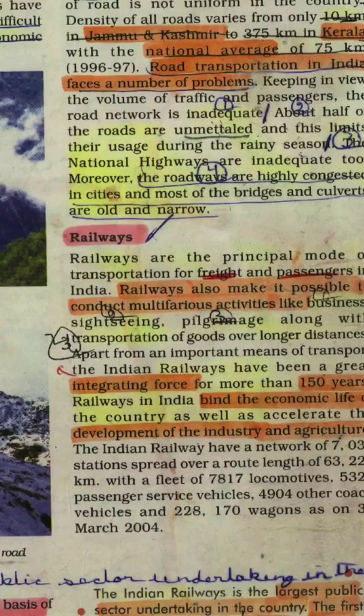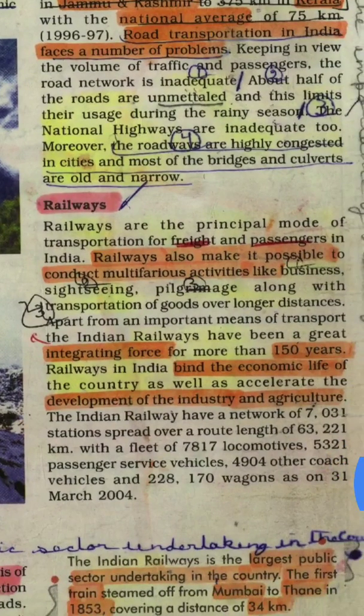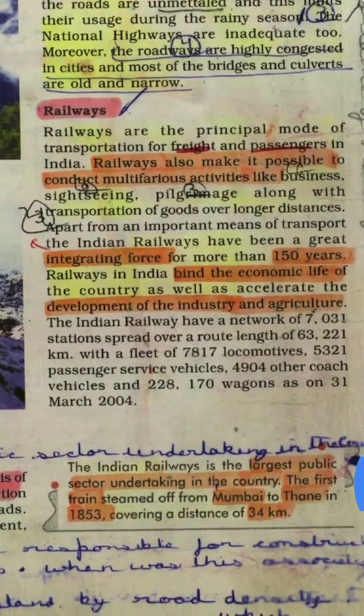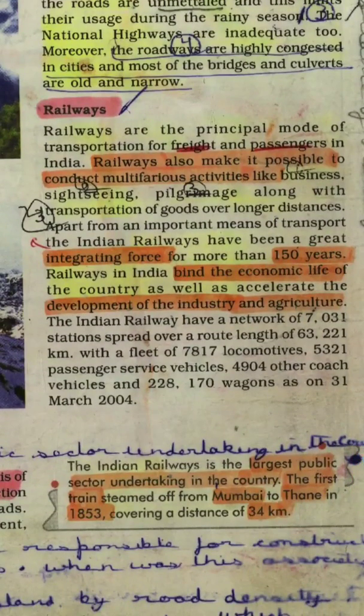Then we come to the railways. Railways carry two things, freight and passengers. And they are used for various purposes, for sightseeing, for pilgrimages. You can see in your book also. They have been used for integrating people for years, and this is the importance of railways. And we can see the first railway line. It started in 1853 from Mumbai to Thane, and it covered 34 kilometers.